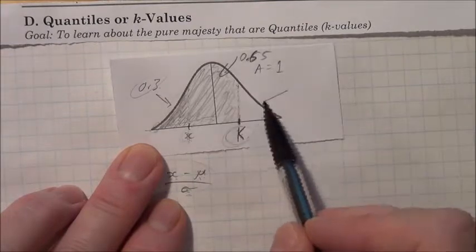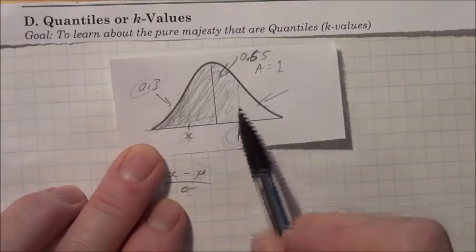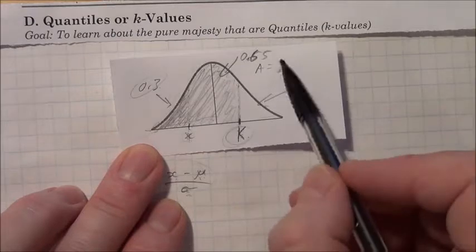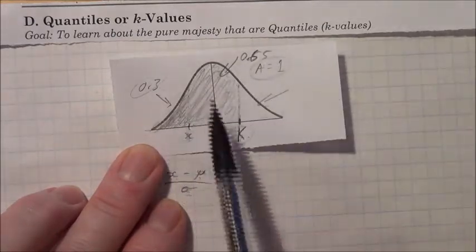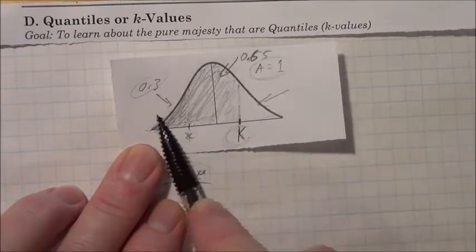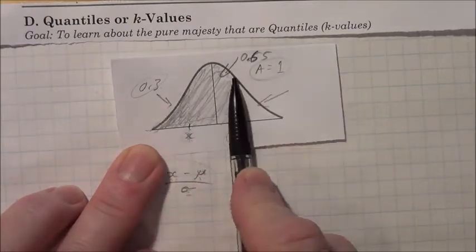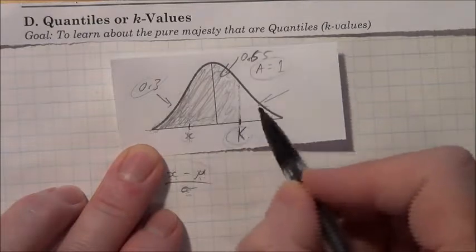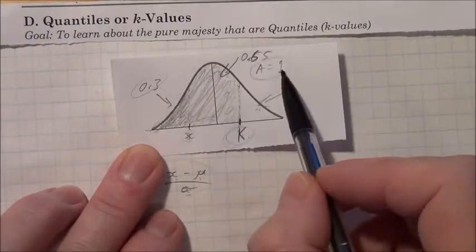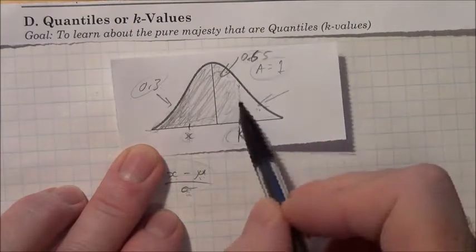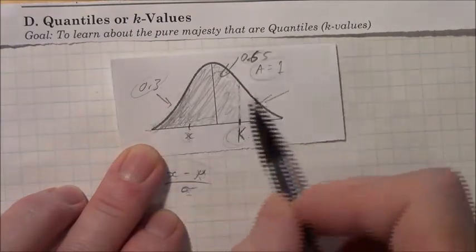When we're dealing with things to the right of that value, we have to use the fact that the whole area under the curve is 1, and because it fills in from the left, we subtract 1 minus this to leave us with this part here.